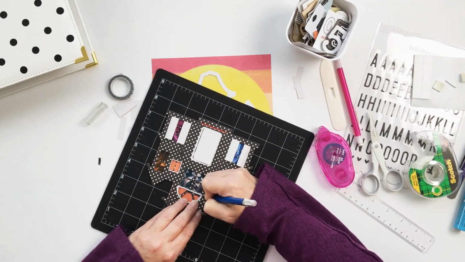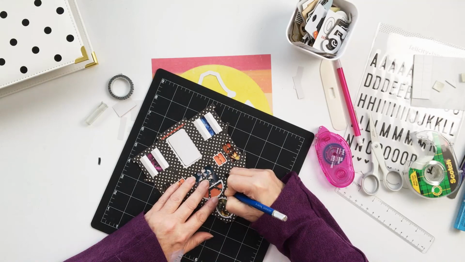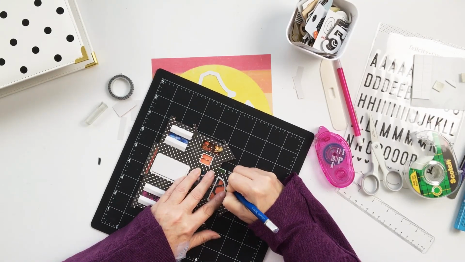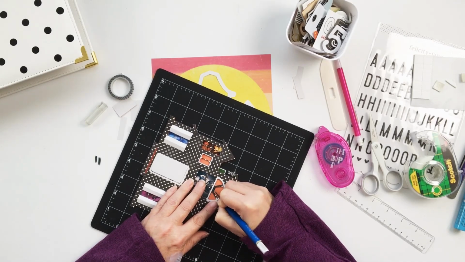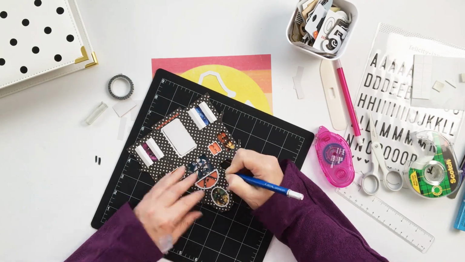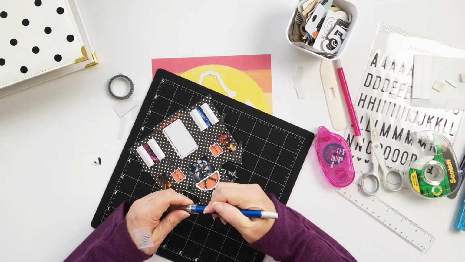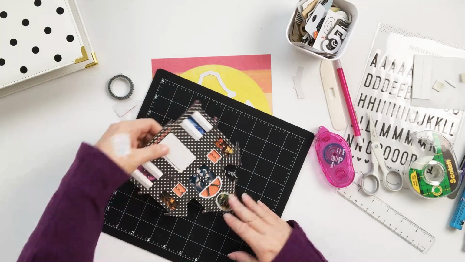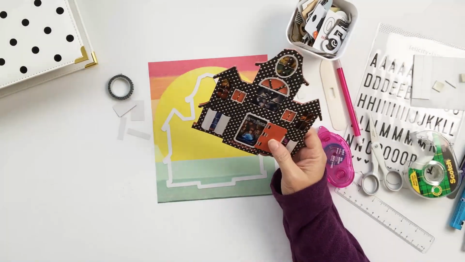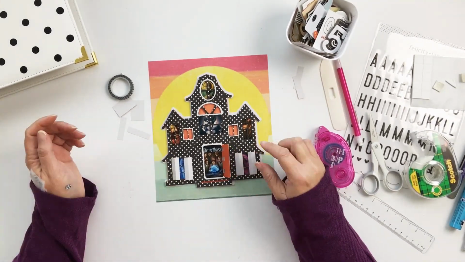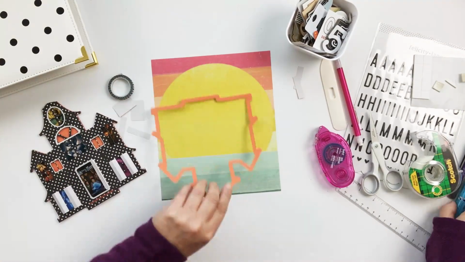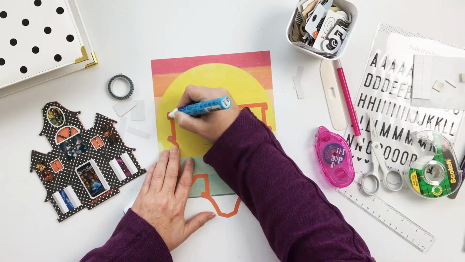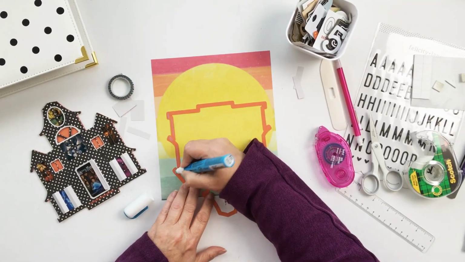And so that ends up working out really nicely, and I'm liking how it's coming together, except that I'm still not really happy about the shutters. So that's fine. We'll get back to that here in a moment. So that's fixed, and now you can see the cute little door. And then I'm going to adhere it down to the background. This is the outline.